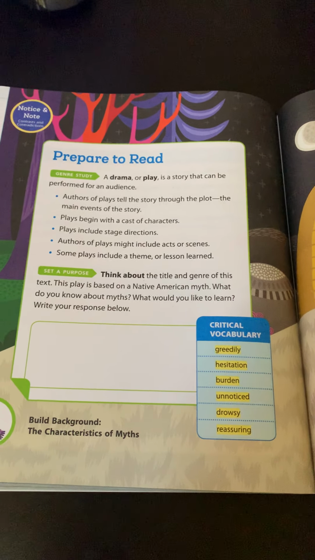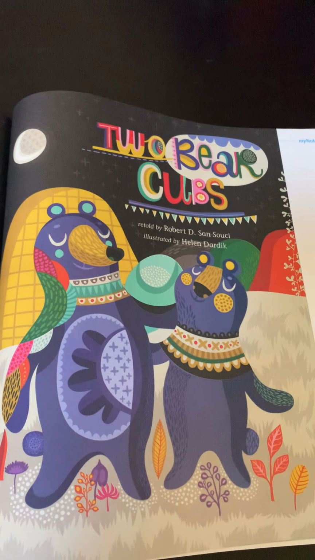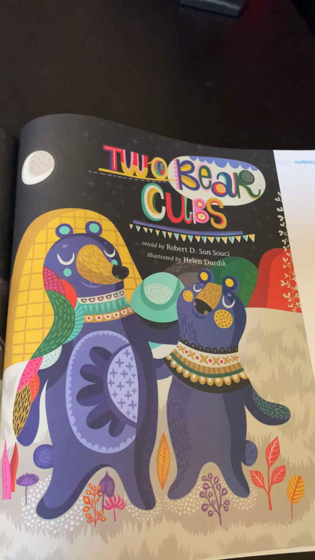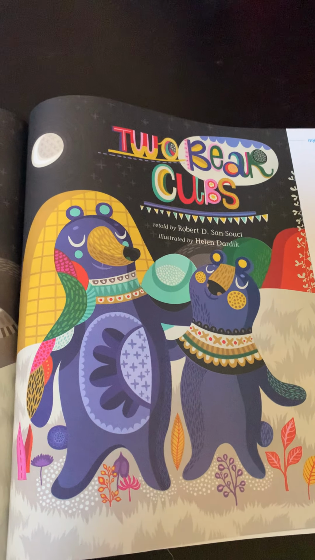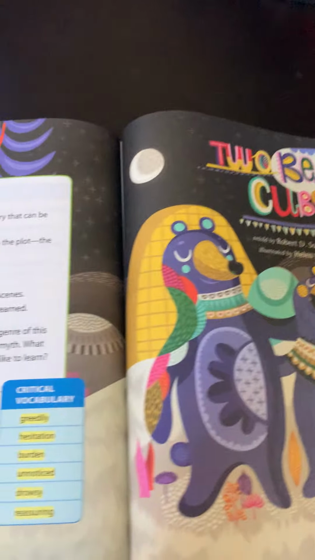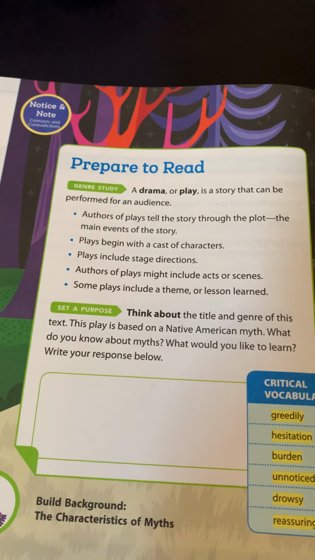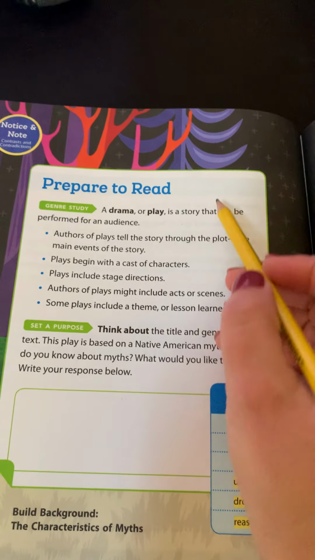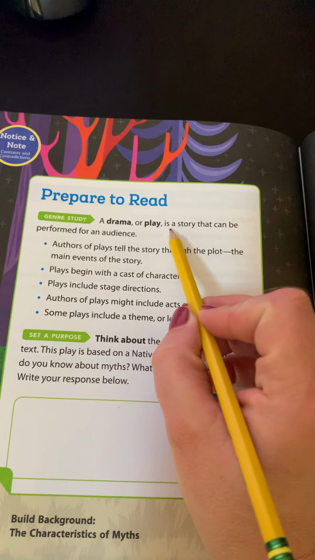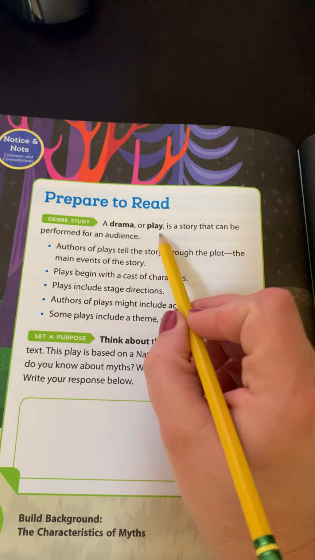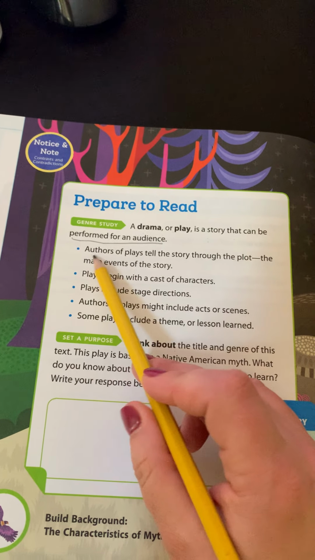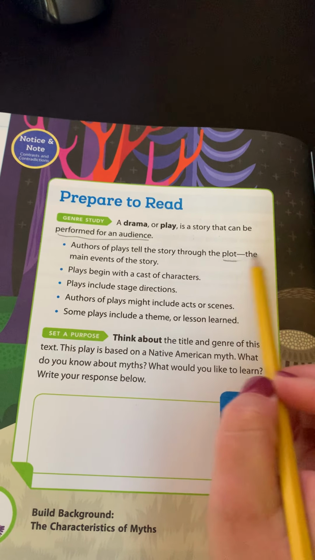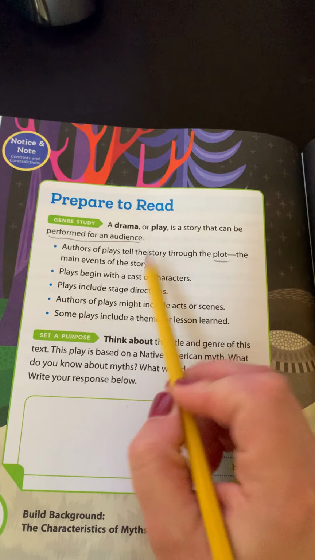Okay, our last play or drama is going to be a story called Two Bear Cubs. I'm going to read with you scene one, and then you are going to finish scene two and scene three completely on your own for this story. We've read a couple different plays and dramas, so I think that you can handle reading the rest of the play on your own. Remember that a drama or a play is a story that can be performed for an audience. Authors of plays tell the story through the plot, which is the main events of the story.